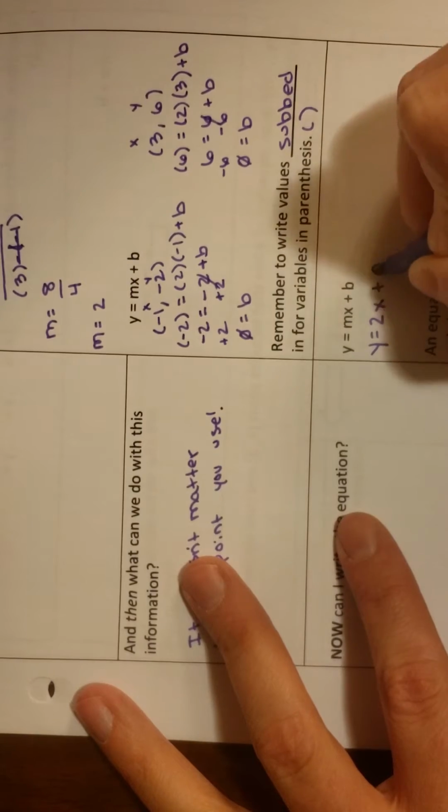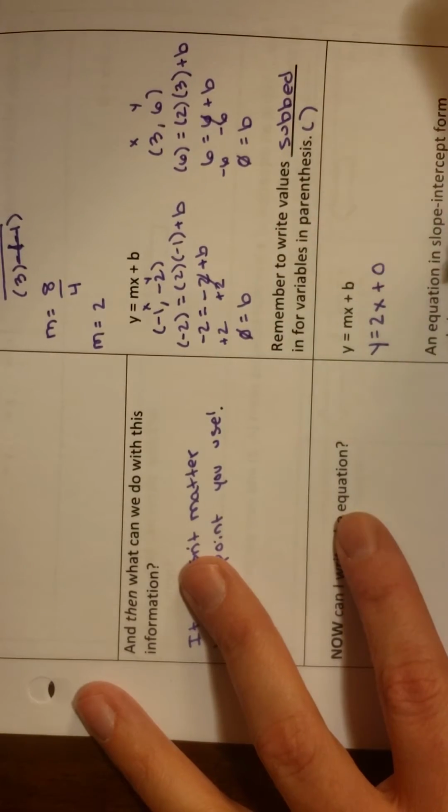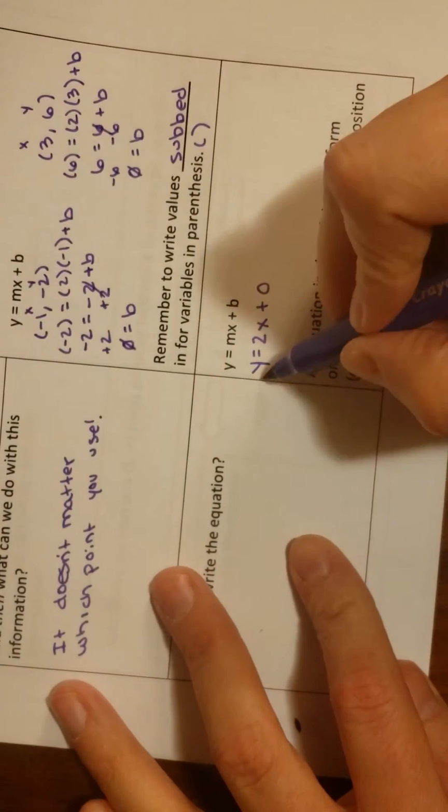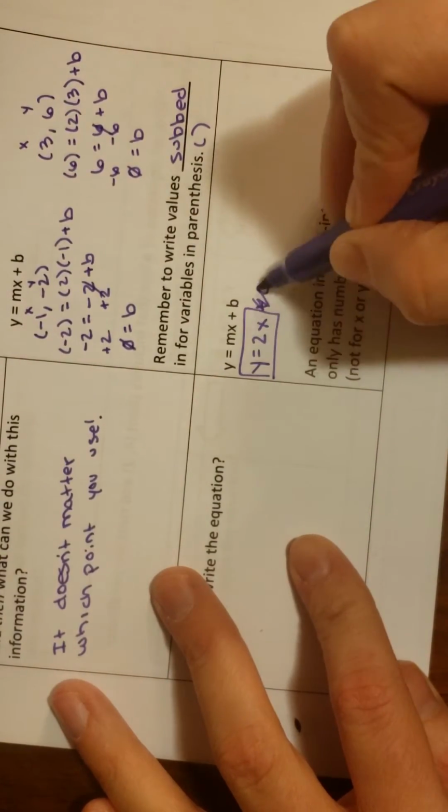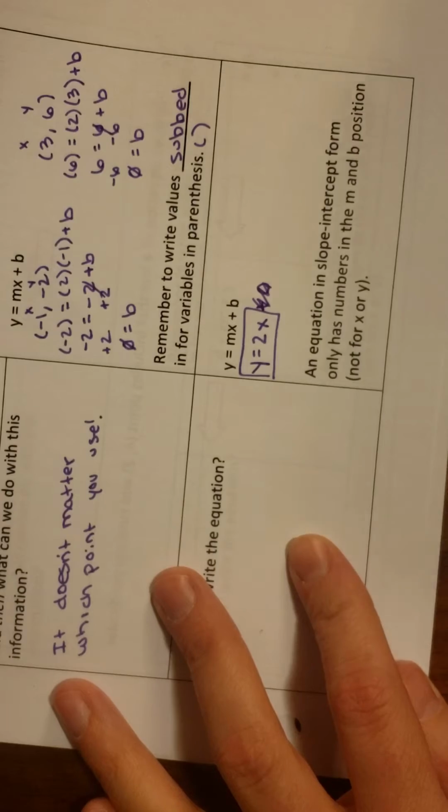2x plus 0. Wait, do I write plus 0? No, I don't. So y equals just 2x. Don't need you. And again, we dropped the x and the y.